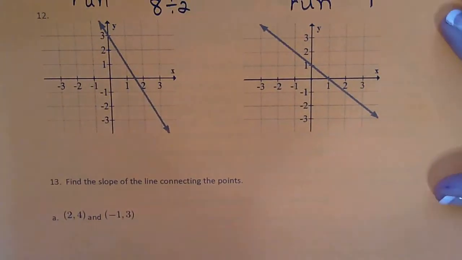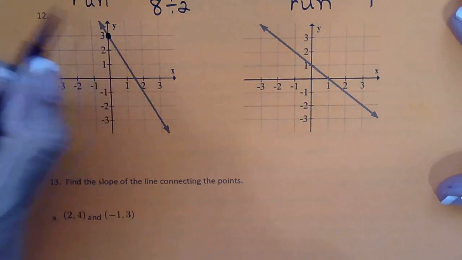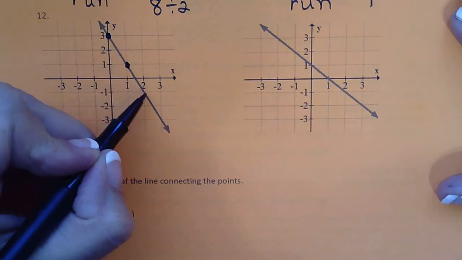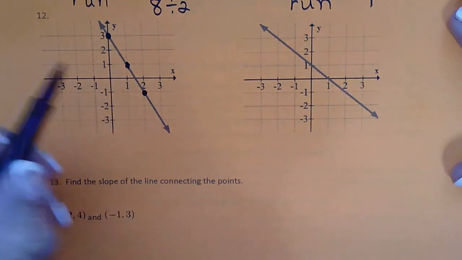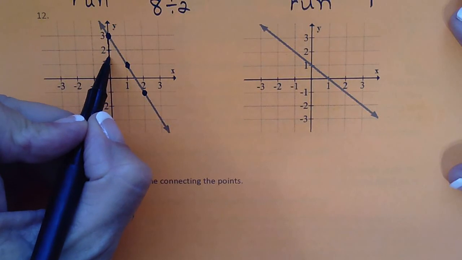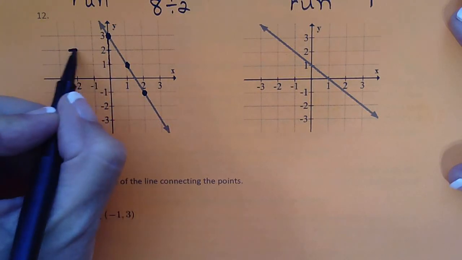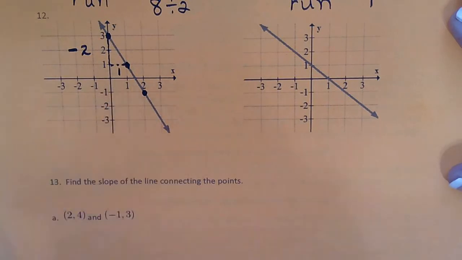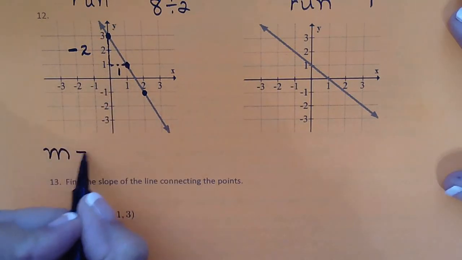Okay, number 12. Here's an exact point. No, that looks exact. No, that looks exact. Back to ones again. So rise over run, starting with the left-hand point. Down 2 over 1. So it looks like negative.